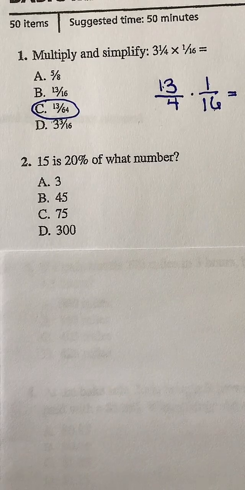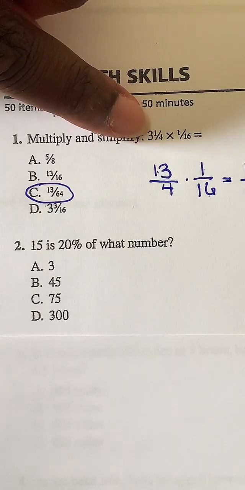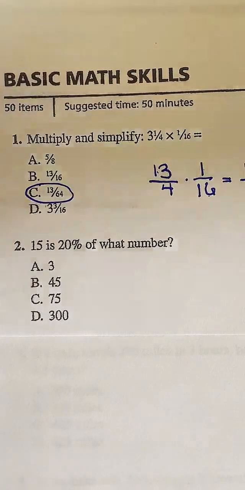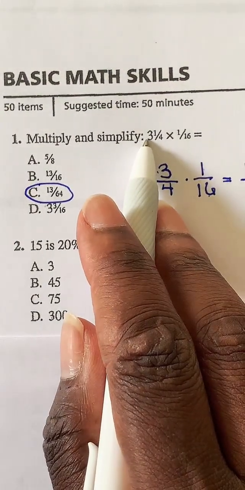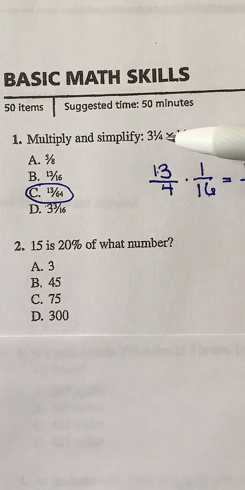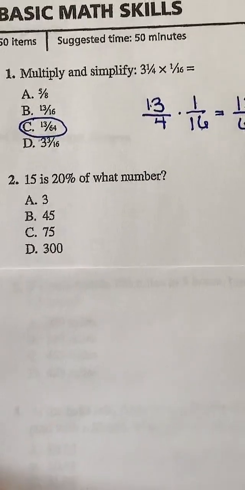Okay, how did it become 13? Because when you change mixed numbers, 4 times 3 is 12, plus the 1 in the numerator makes it 13. Okay, you always multiply the denominator with the whole number, get an answer, and then add it to the numerator. And you always go back to the original denominator. Okay.